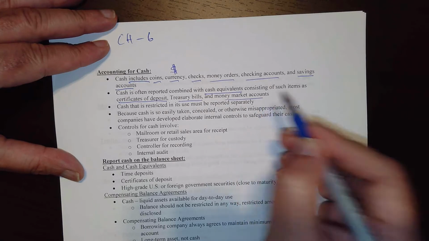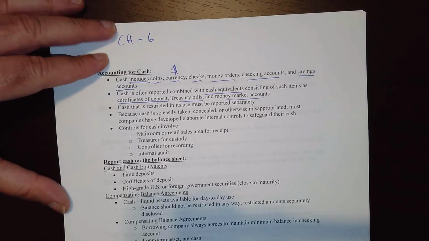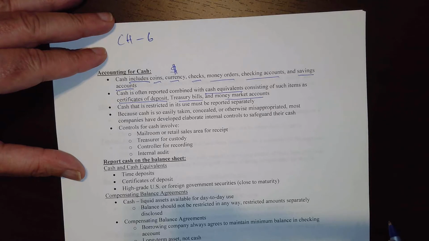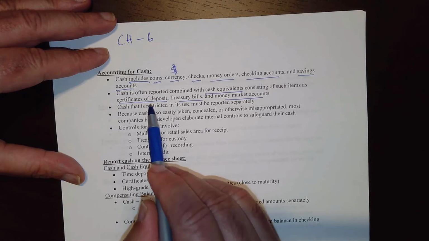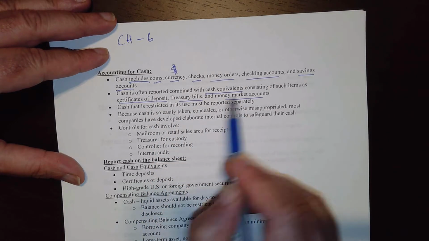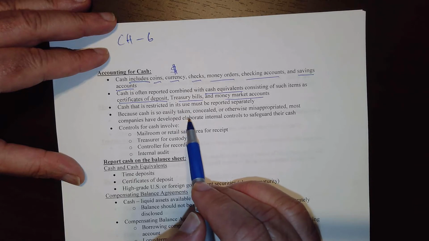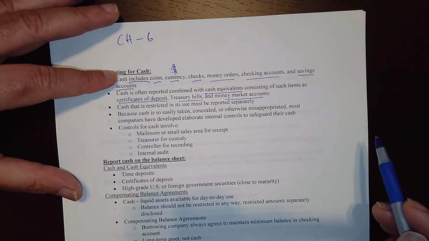and money market funds. So if you look at the balance sheet, you will see a one-line item under assets, specifically under current assets, as cash and cash equivalent. Cash equivalent simply means something that can be converted to cash within 90 days. So certificate of deposit, treasury bills, and money market accounts, if they can be converted into dollars within 90 days, they will be considered cash equivalent, and we can put them together with cash.